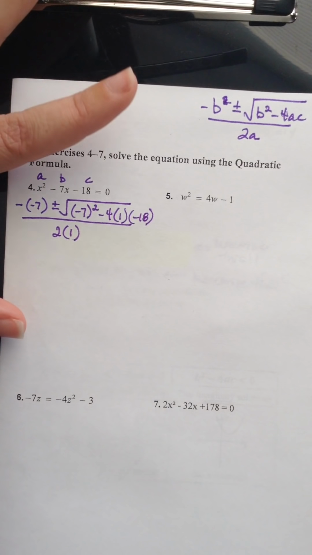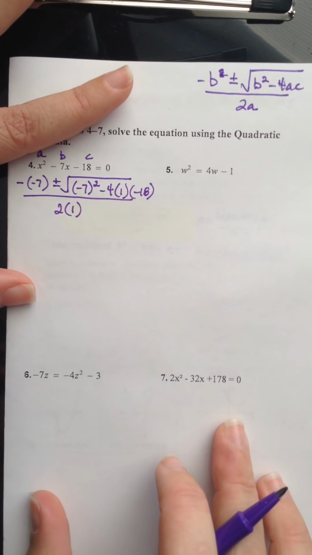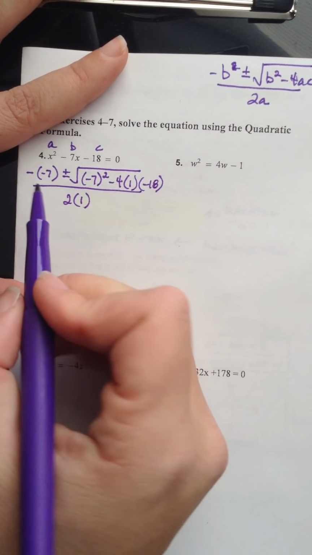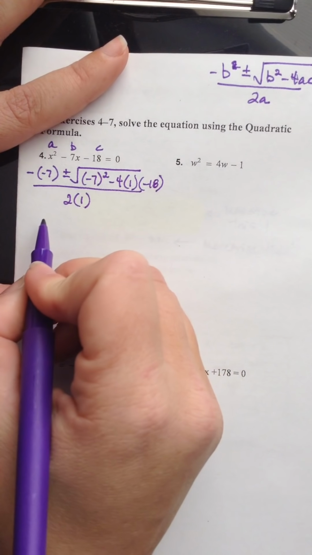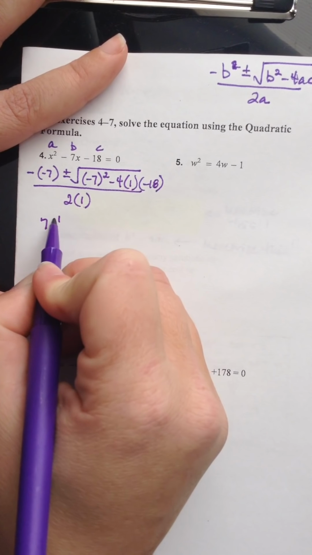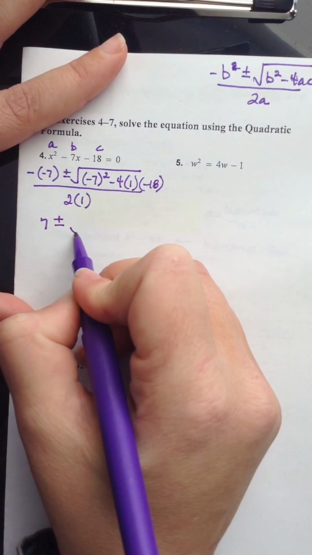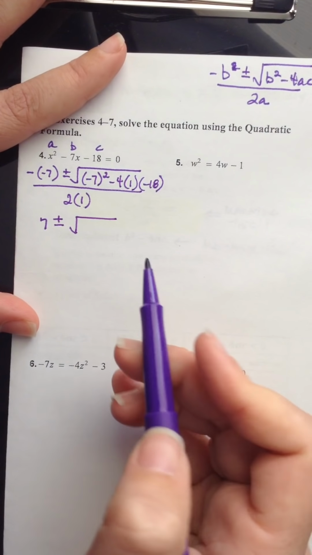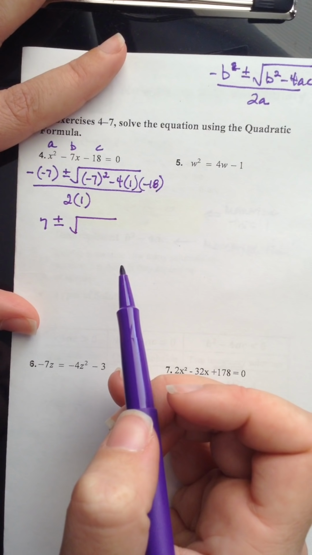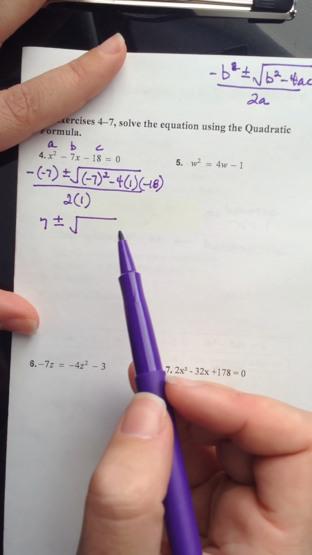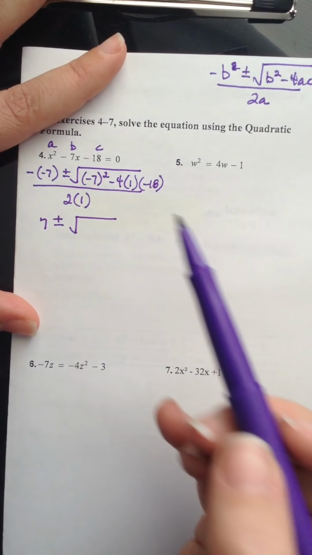Okay, from here, we're just going to simplify. I know it looks like a lot. Negative times negative 7 gives me a positive 7, plus or minus. We're going to leave the square root for now. All right, again, you can use your calculator on your phone or your graphing calculator if you have one.